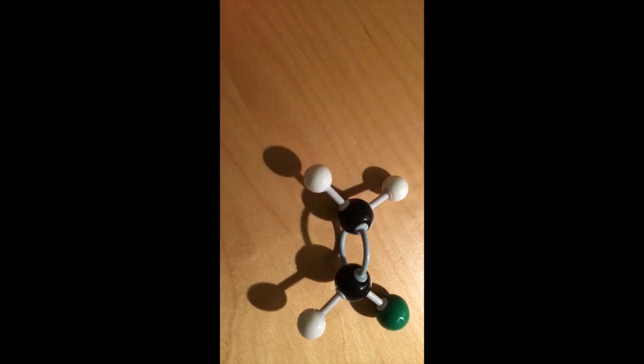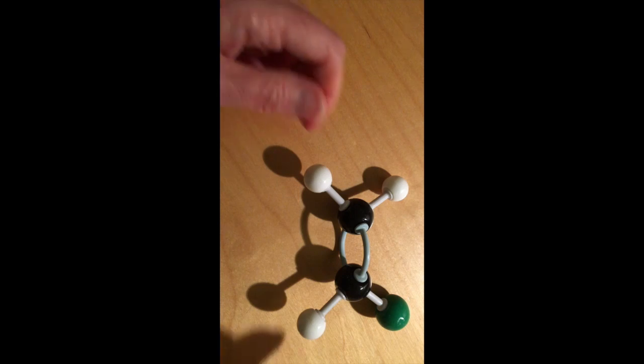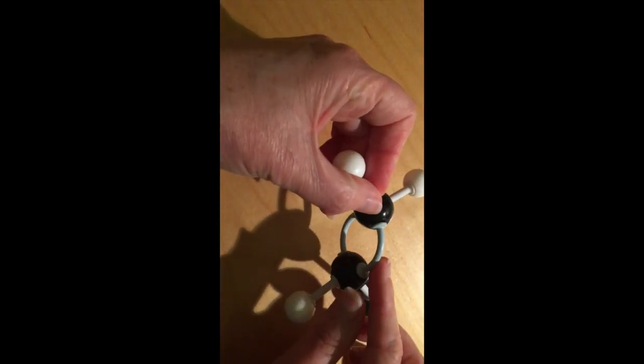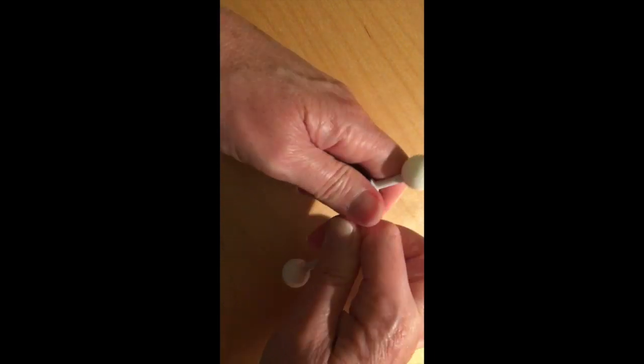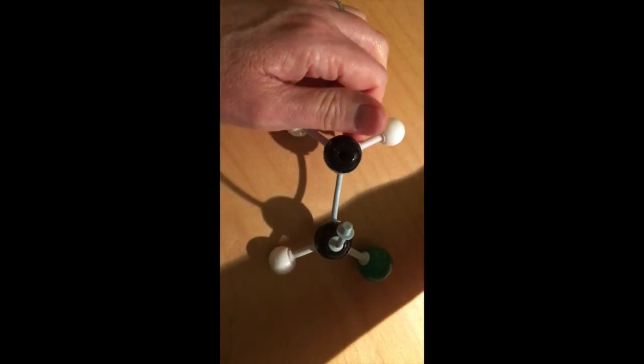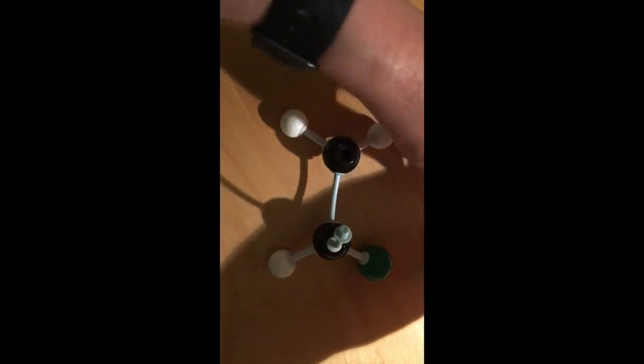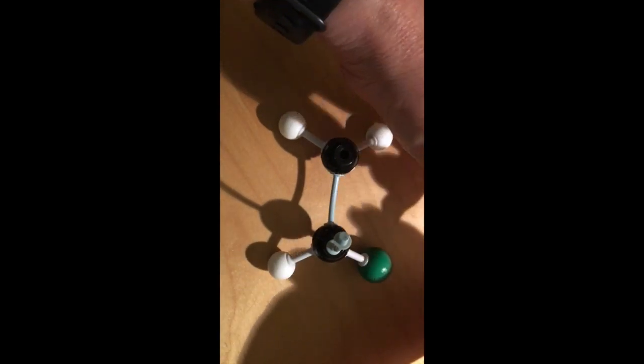In this example, my monomer is chloroethene. So when chloroethene monomers polymerize, again, one of the double bonds will break in the initiation process, and during propagation we get the chain lengthening.